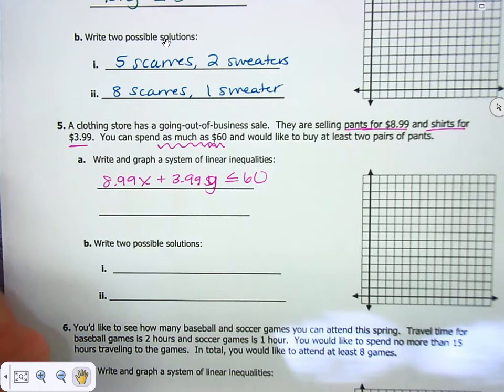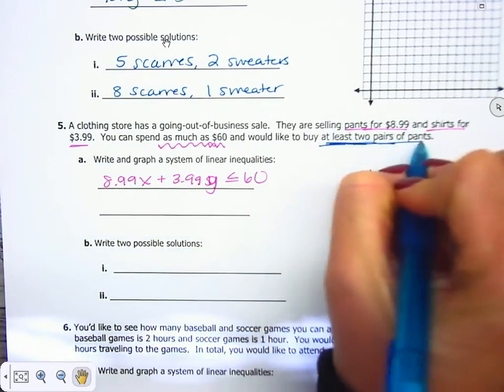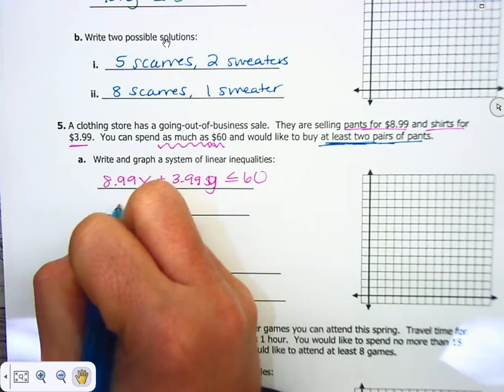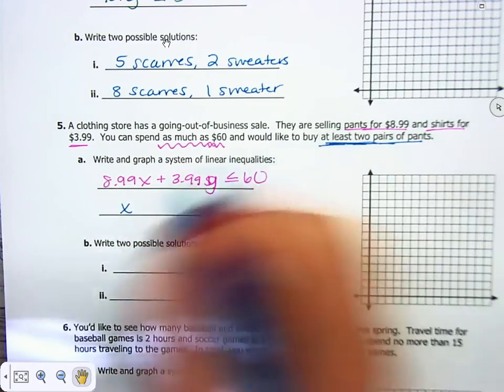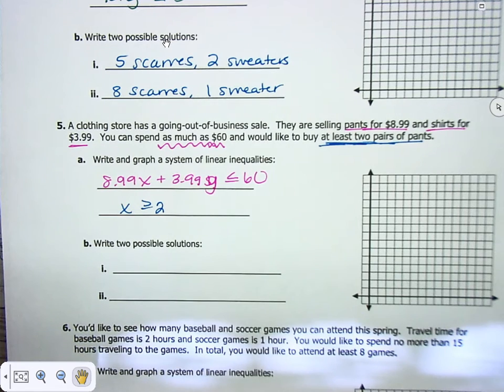And it says you want to buy at least 2 pairs of pants. So that's just pants. At least 2 pairs of pants. So that means 2 or more. So that means that X, which is our pants, has to be greater than or equal to 2. Okay. All right, so let's go look at our graph.